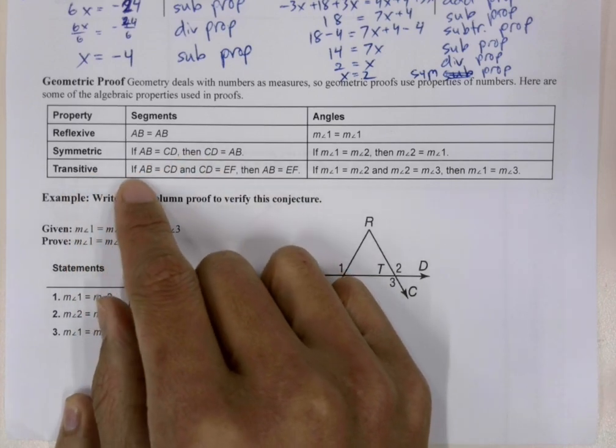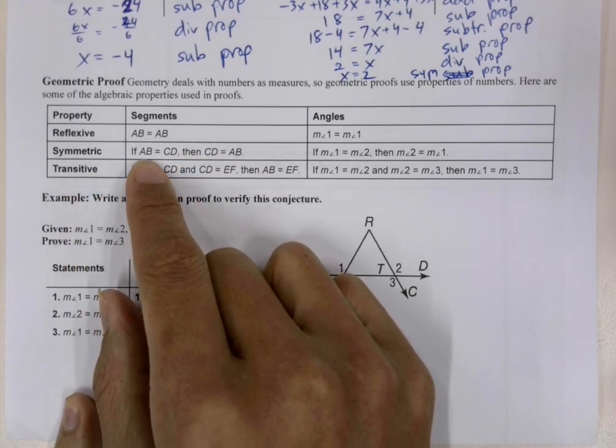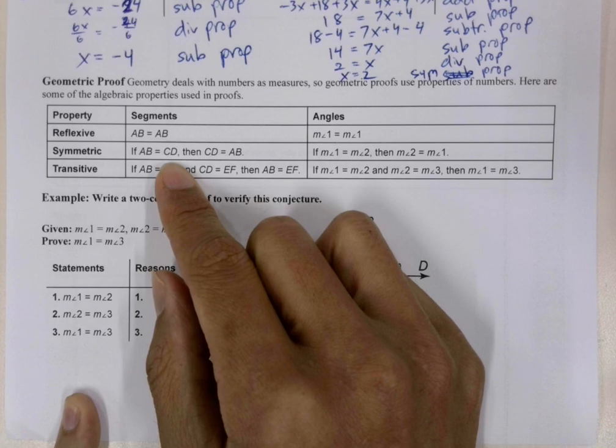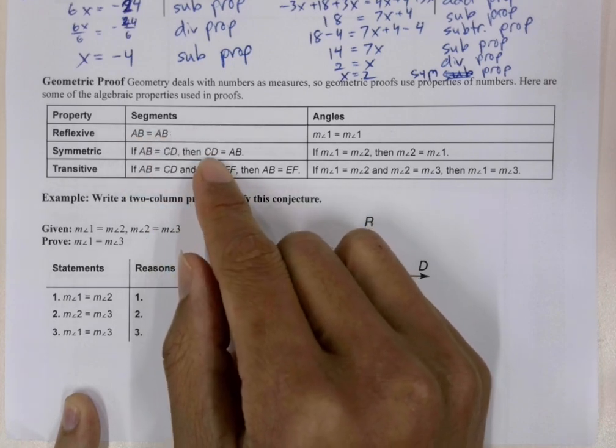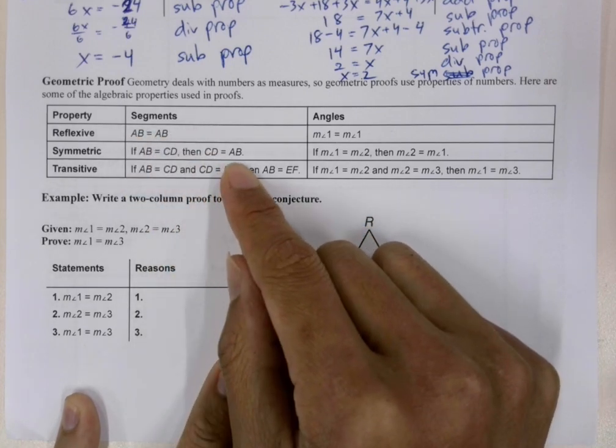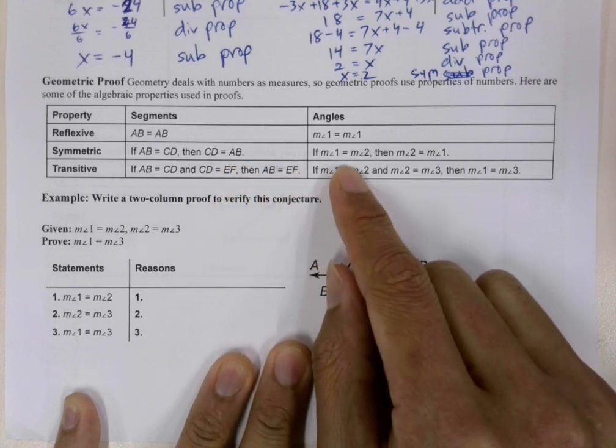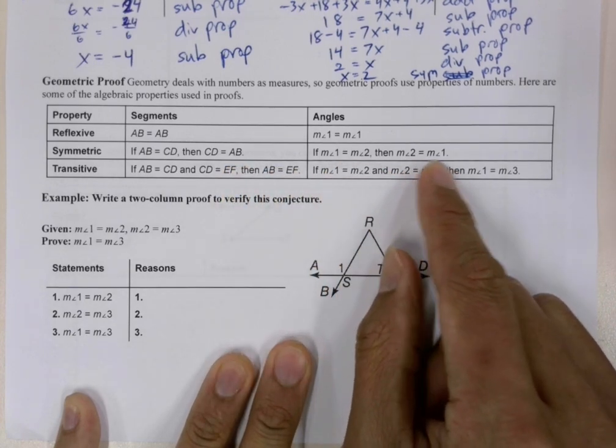We also have the symmetric property. If the measure of AB is equal to the measure of CD, then we could flip that around and say the measure of CD is equal to the measure of AB. We could also do that with the measures of angles as well.